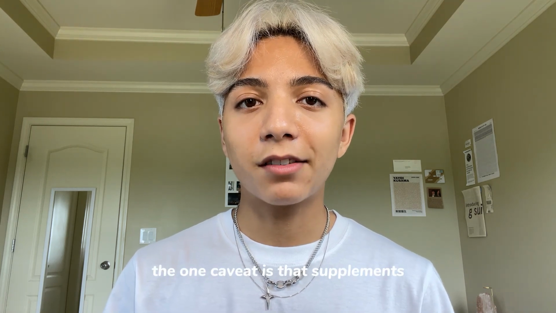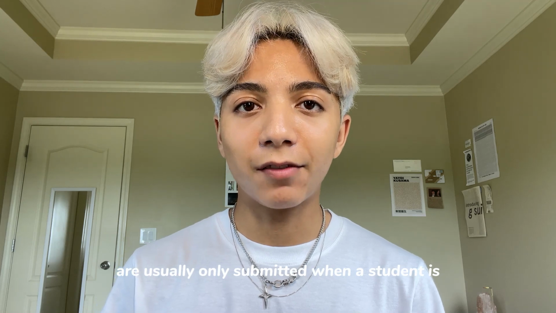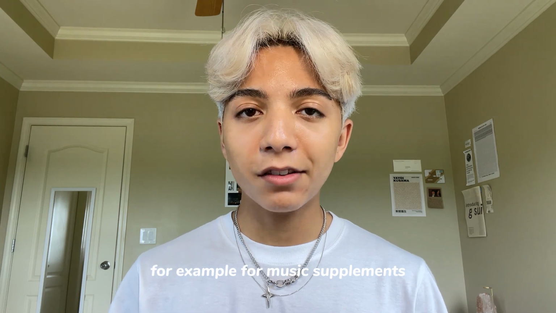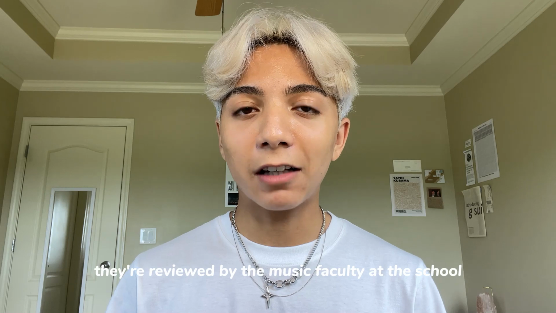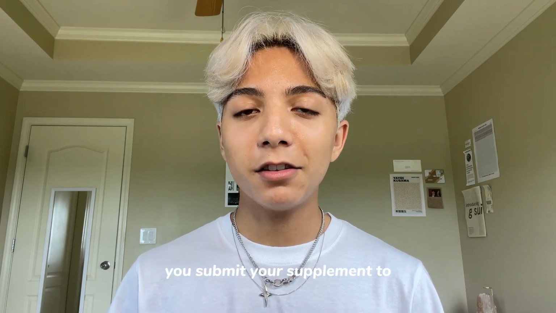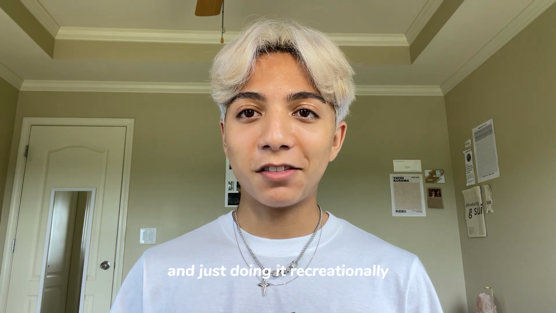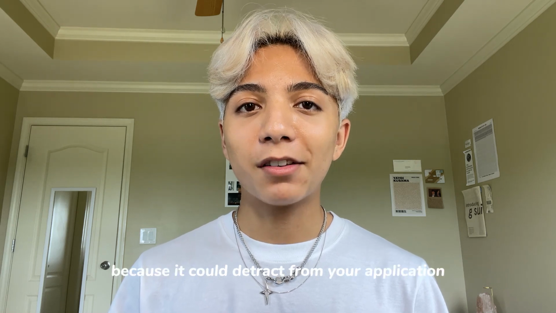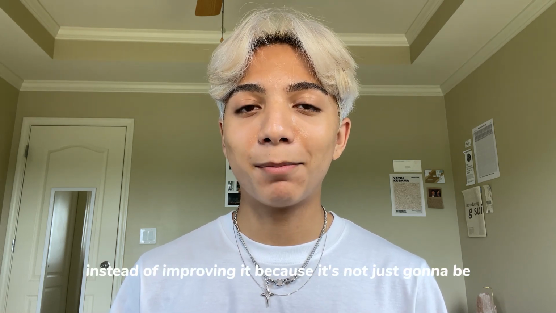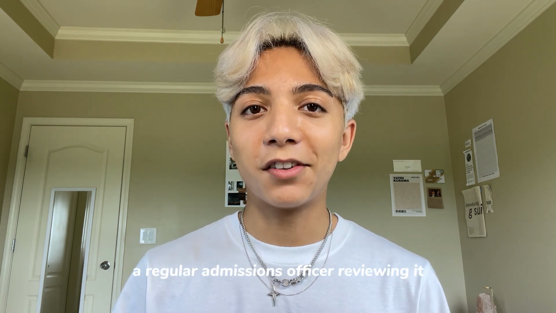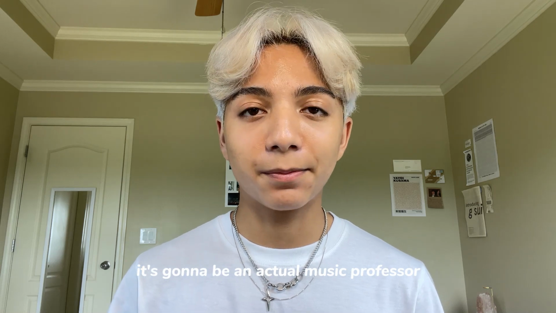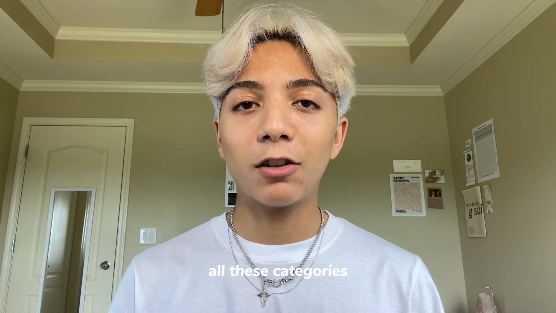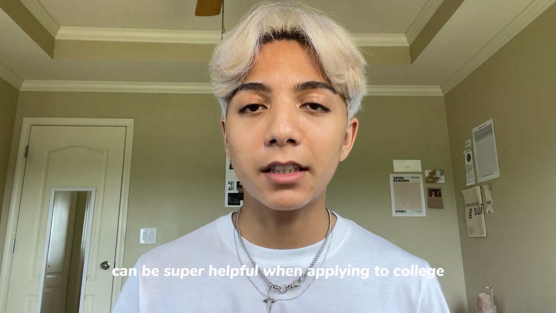The one caveat is that supplements are usually only submitted when a student is very proficient in the area they're submitting that supplement in. For example, for music supplements, typically they're reviewed by the music faculty at the school you submit your supplement to. So if you're not a good musician and just doing it recreationally, it's not really going to be a good idea to submit that supplement, because it could detract from your application instead of improving it, because it's not just going to be a regular admissions officer reviewing it, it's going to be an actual music professor. It's also possible to submit supplements in research and visual art, and I know all of these categories can be super helpful when applying to college and boost your application.